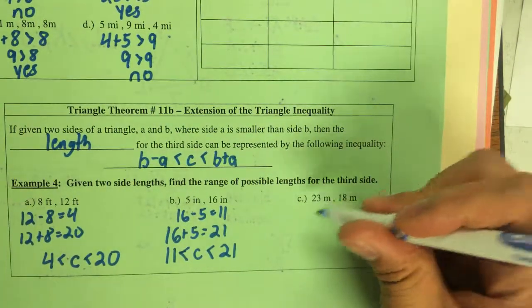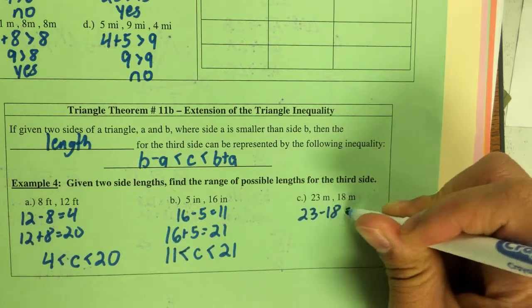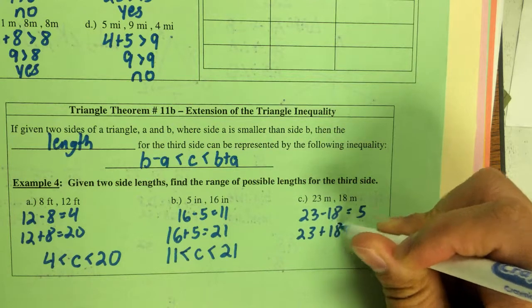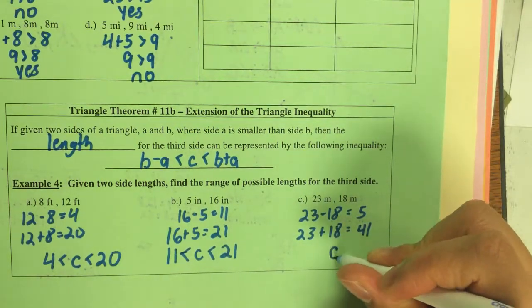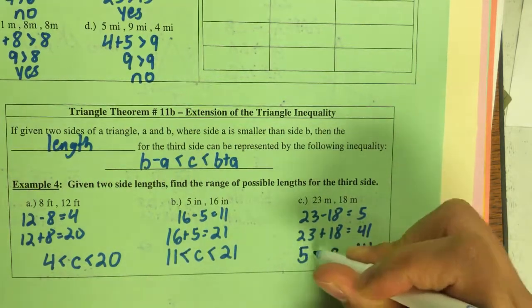And for C, we have 23 minus 18, which is 5, and 23 plus 18, which is 41, which means my third side, side C, has to be between 5 and 41.